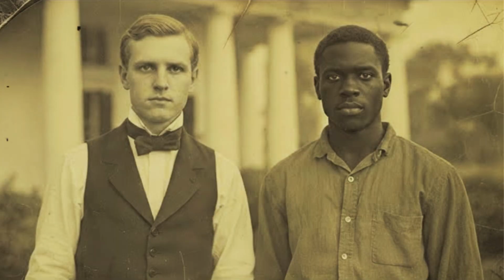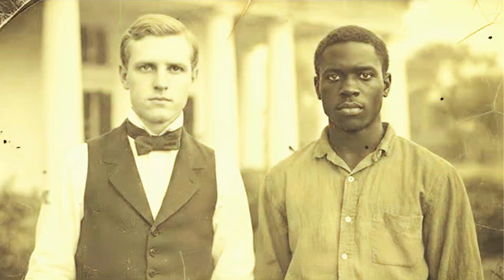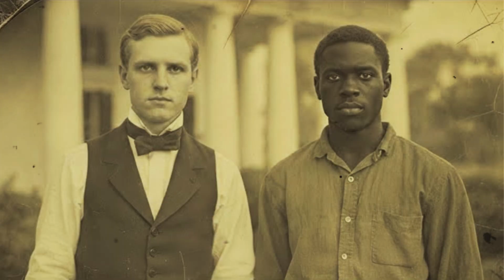Slavery was not just about labor or ownership. It was about control over every aspect of life, including family itself. Children born of enslaved women often shared the same blood as their owners, yet they were denied recognition, denied names, denied families. Property and family became intertwined in ways that were painful, complicated, and unjust.